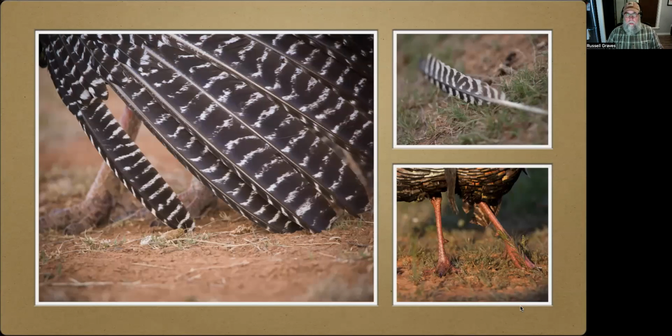One way is gobbling. We all know that. Another way is they drag their feathers on the ground and it makes a scratching sound, and they'll make another sound called drumming.